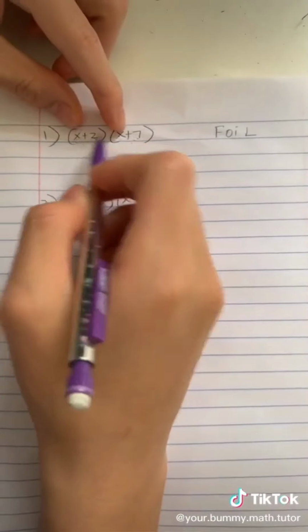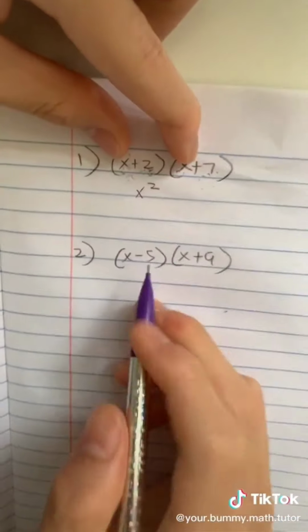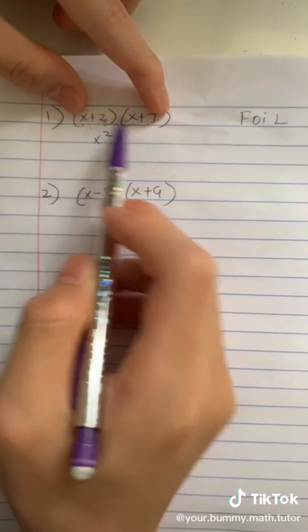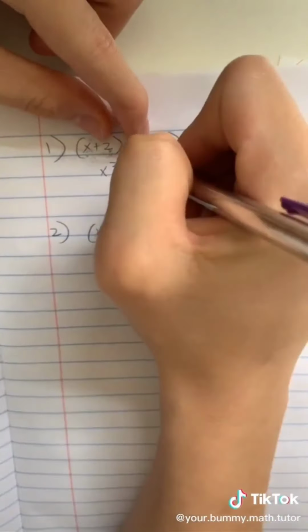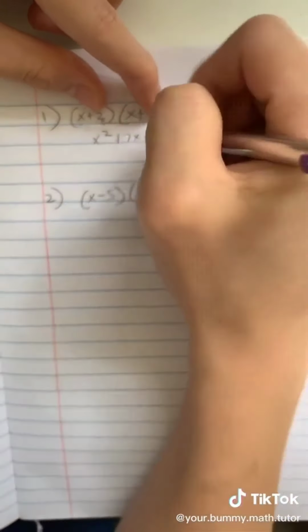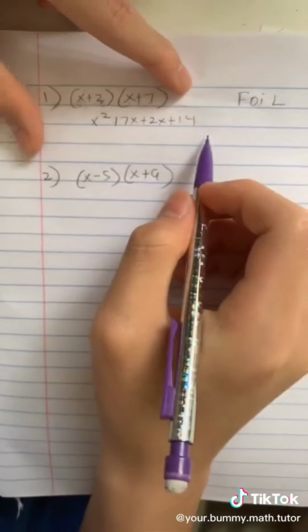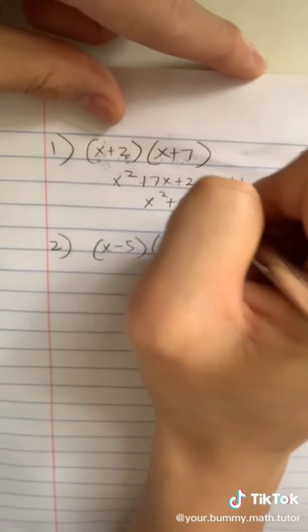So the first is you multiply the x and x squared. The outer is this. All right, the outer numbers. So that's 7x. Then you would multiply the inner, which is 2x plus 2x. And lastly, last, which are the last terms, plus 14. You would just simplify this, and you'll get x squared plus 9x plus 14.